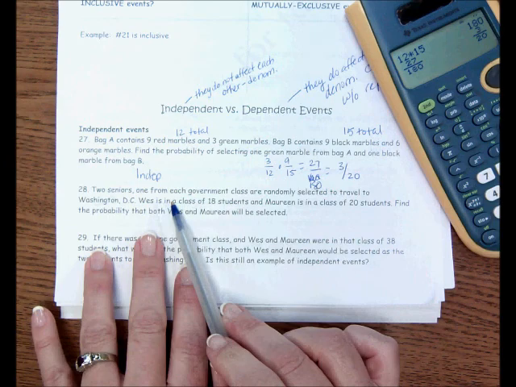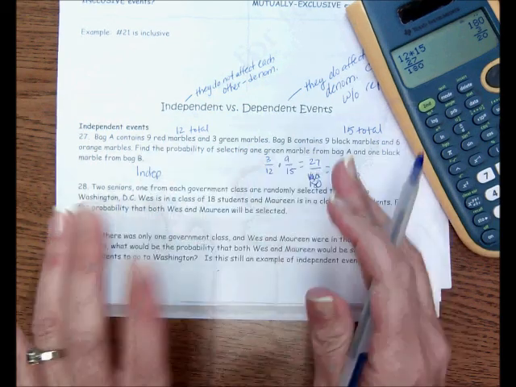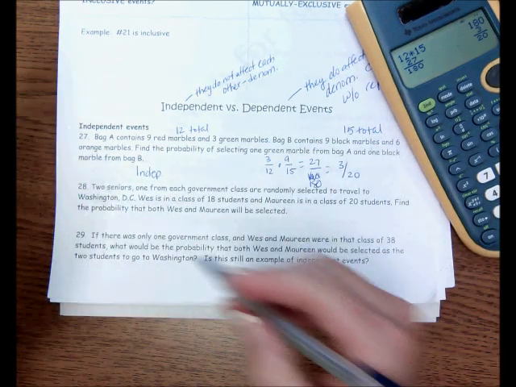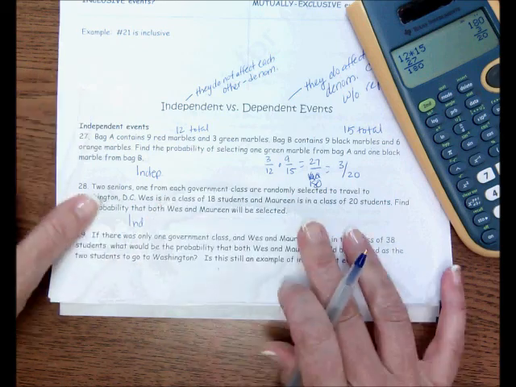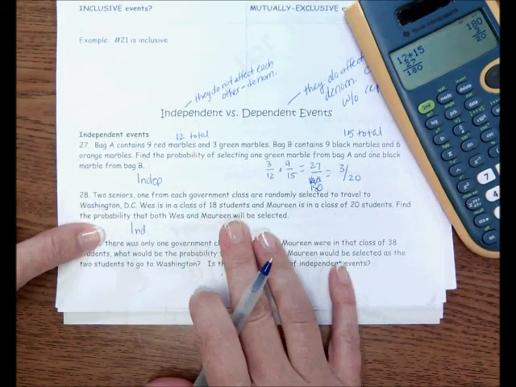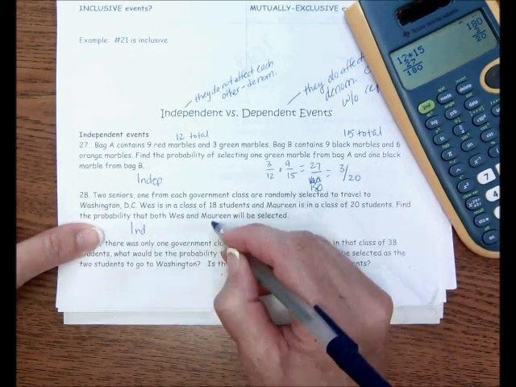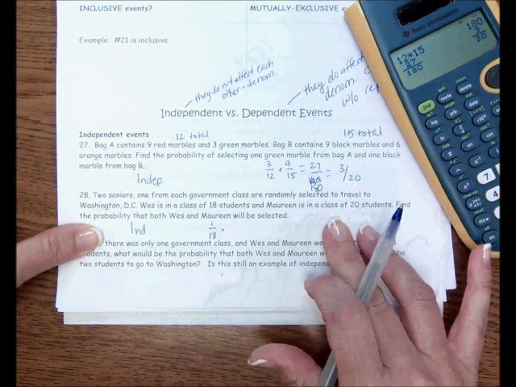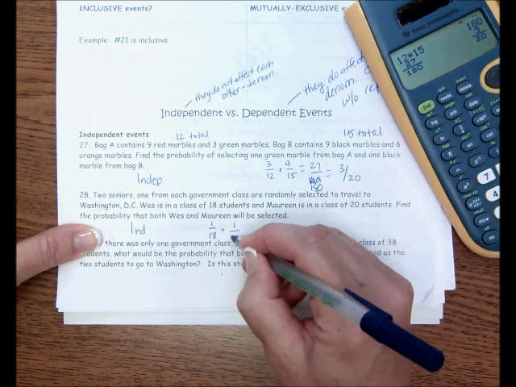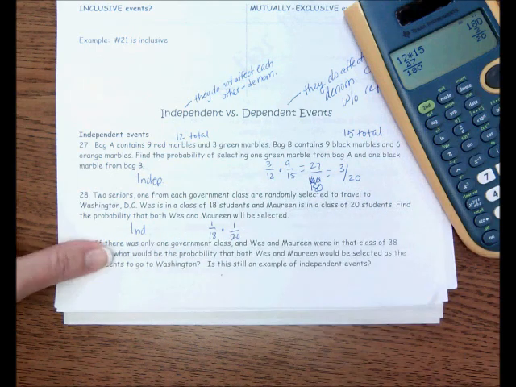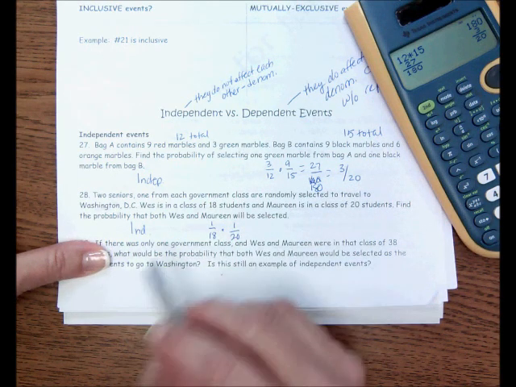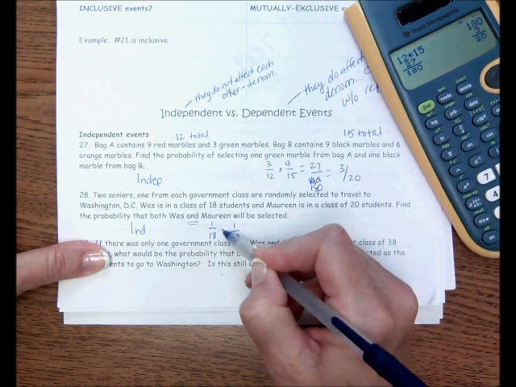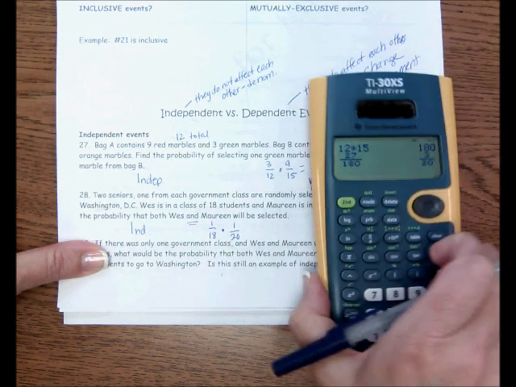2 seniors, 1 from each government class, so it's different classes. So in this case, it's going to be independent again. Selected to travel to Washington, D.C. Wes is in a class of 18 students, so the probability of choosing Wes is 1 out of 18, and Maureen is in a class of 20. So the probability of choosing Maureen is 1 out of 20. Find the probability that both Wes and Maureen will be selected, so that tells me I multiply.